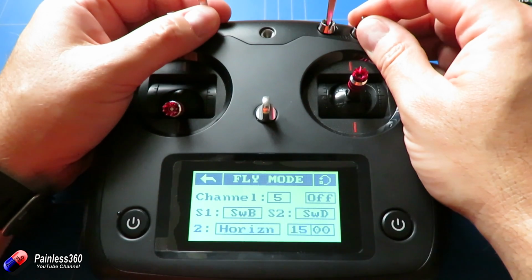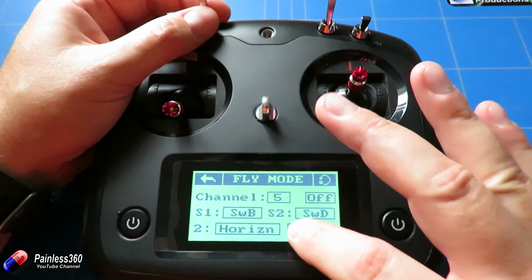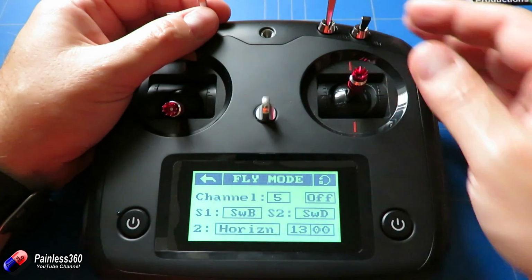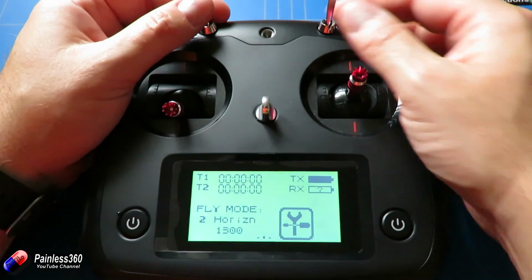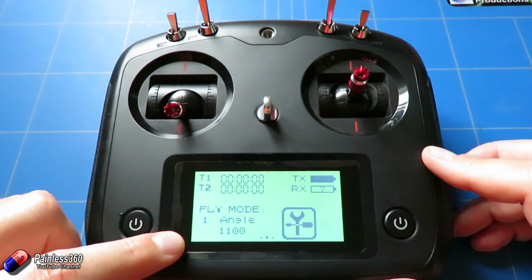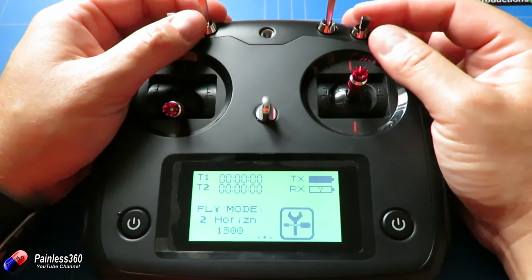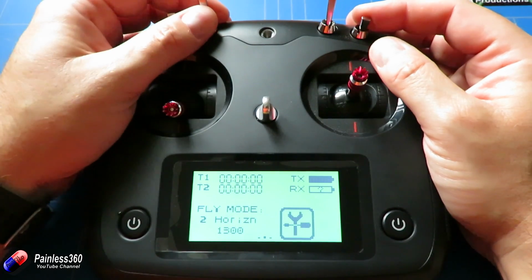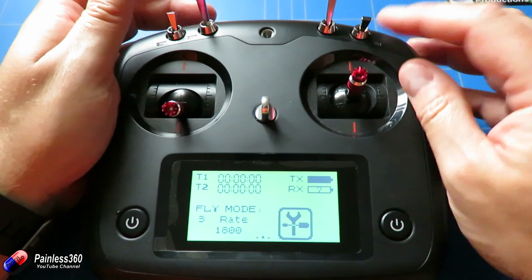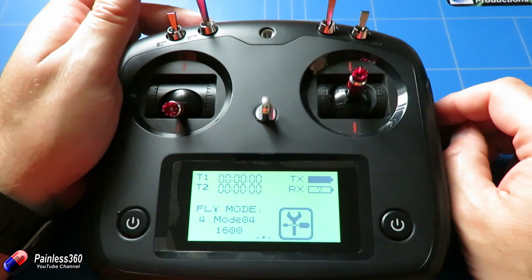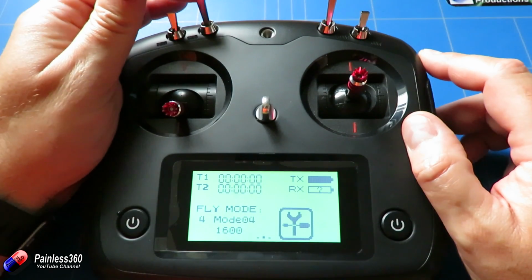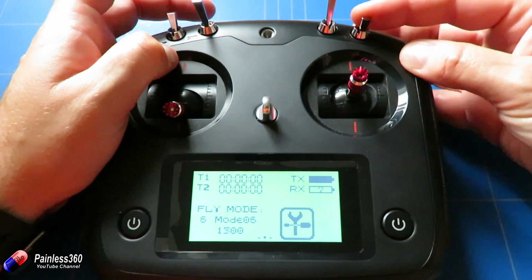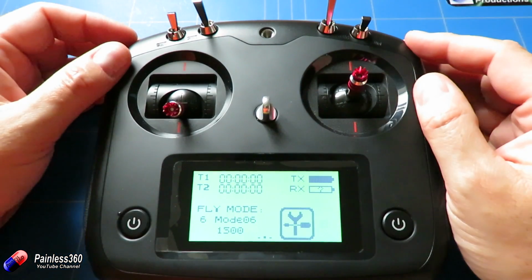And then we've got mode 2. I'm trying to keep these numbers in my head as I'm doing it. There we go. That hopefully should work. So if I come back out here, you can see now that mode 1 is angle 1100. Flicking this button here goes to mode 2, which is horizon at 1300. Mode 3, then, is the middle position, which is rate. Mode 4, this one goes back up to select mode 4, which is now 1600. Mode 5 is now the switches in this position. Mode 6 is both switches down, so it's almost like a little binary counter.